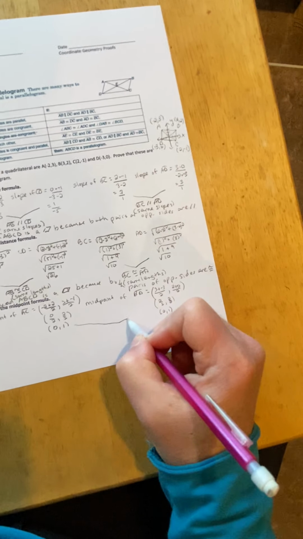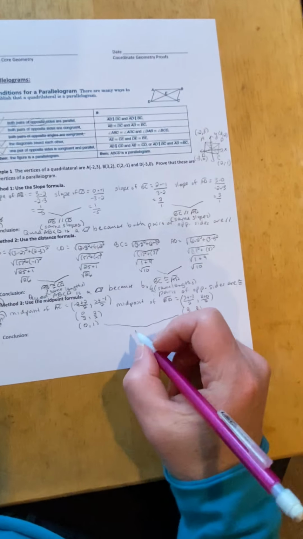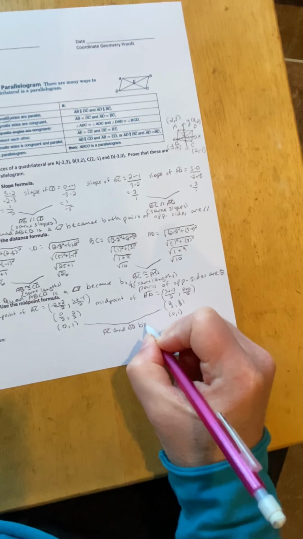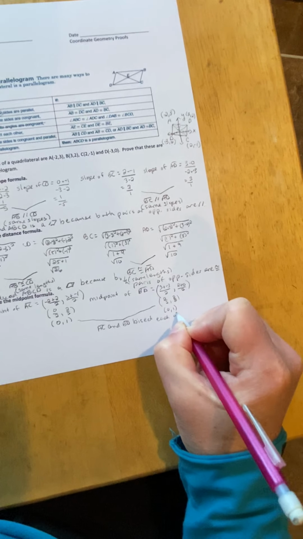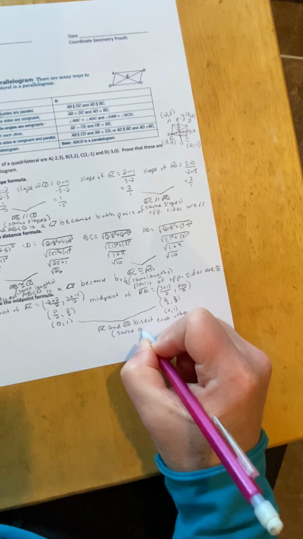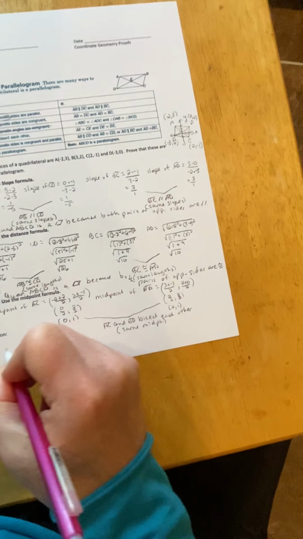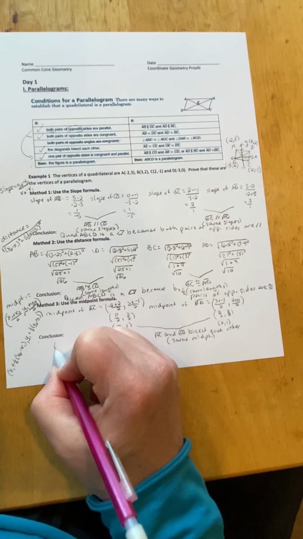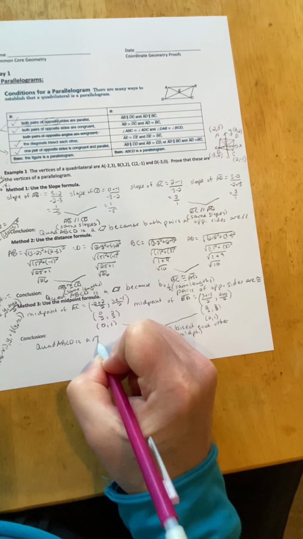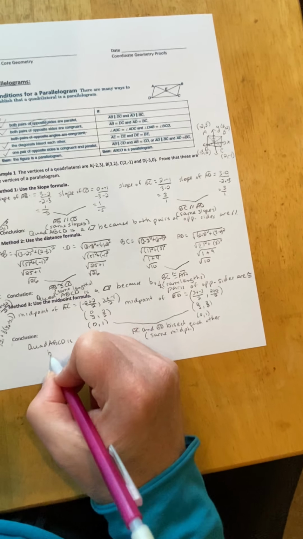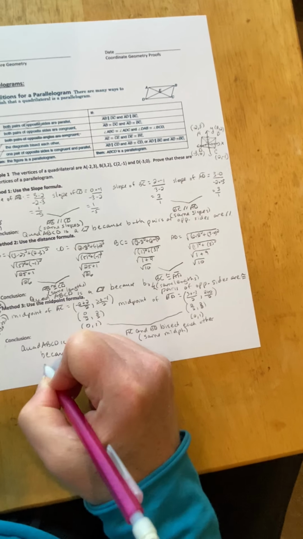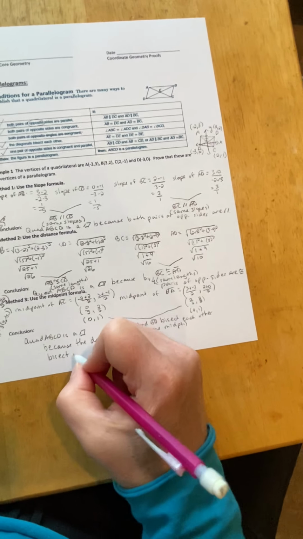So what we say here as far as a statement and reason is we would say AC and BD bisect each other, okay? And then we would say the reason is same midpoint. And then we would have our overall conclusion statement, which is quadrilateral ABCD is a parallelogram because, I'm running out of room, so I'm going to write underneath here, because the diagonals bisect each other.